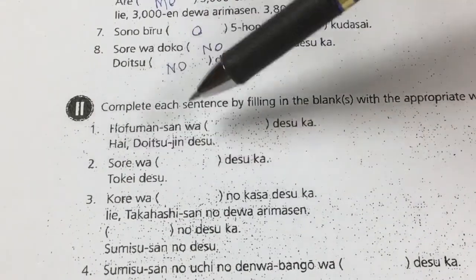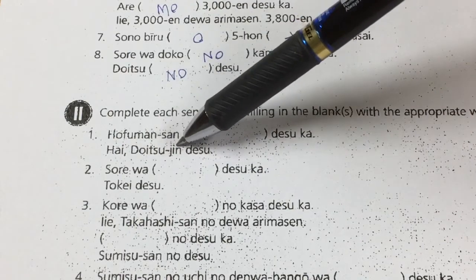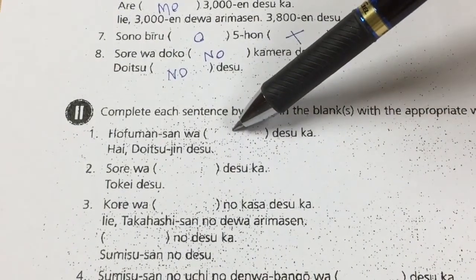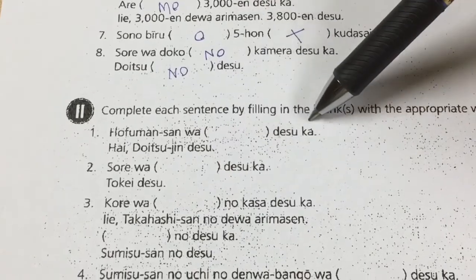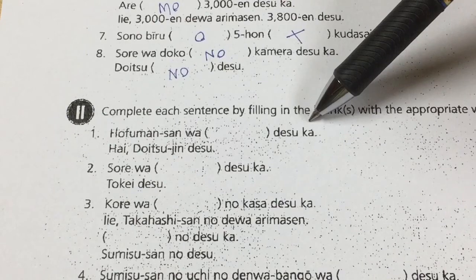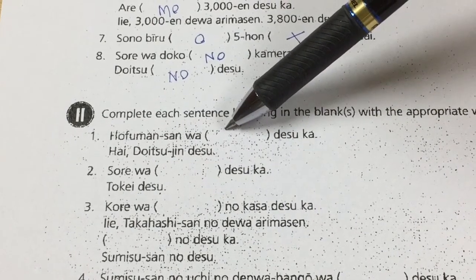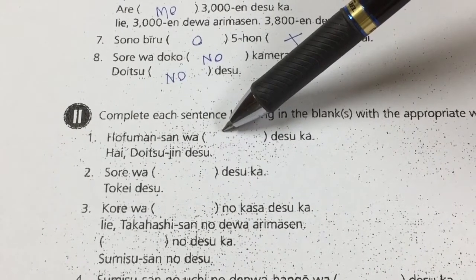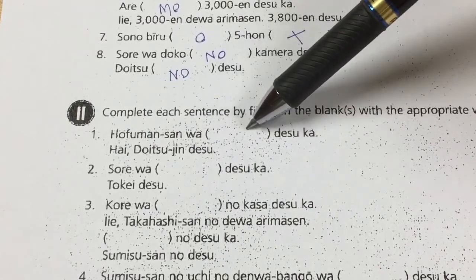Hai, Hoffman-san wa Doitsujin desu. Mr. Hoffman is a German. Now you have 2 choices in mind. Number 1 is Hoffman-san wa Doitsujin desu ka? Is Mr. Hoffman a German? Another one is Hoffman-san wa nanijin desu ka? Mr. Hoffman is a person from what nation? What nationality is he? Nanijin.